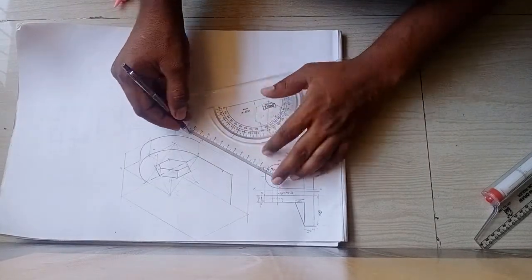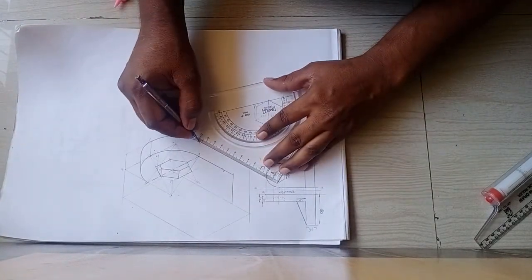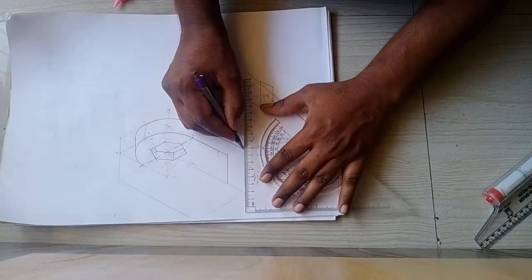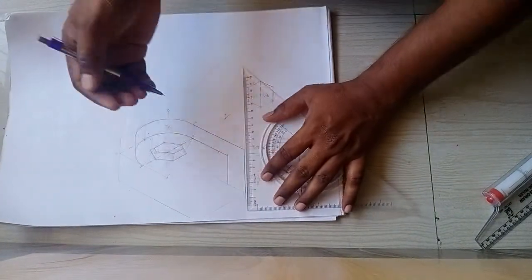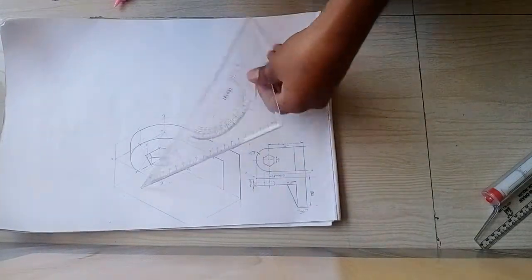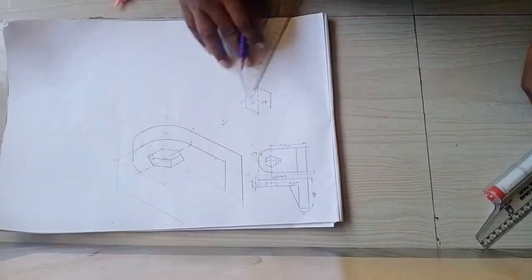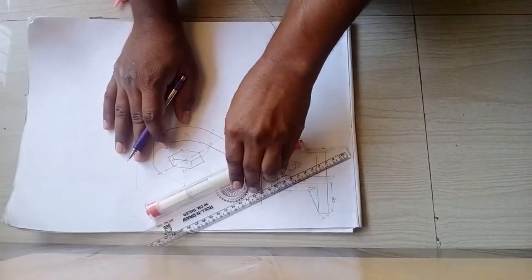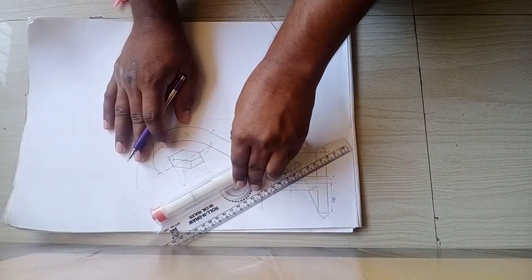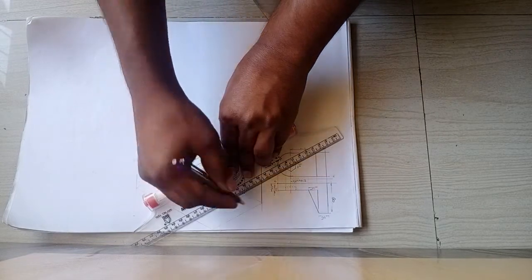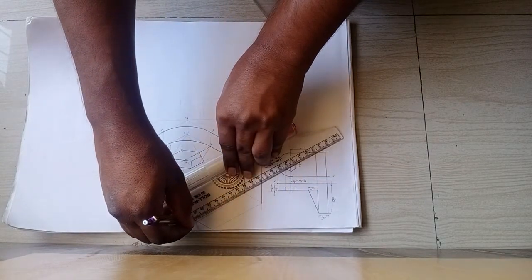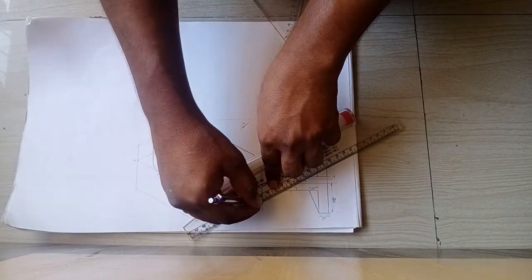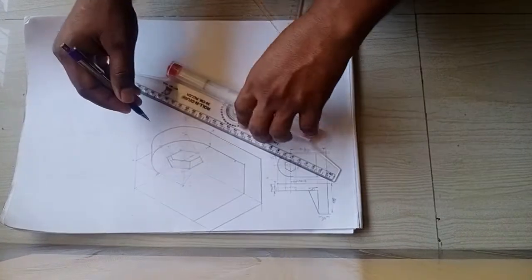Okay, the bottom surface in the front view is again a dark line. This is again a dark one, and again parallel to this. This should be parallel to this width, dark. This side also is dark.